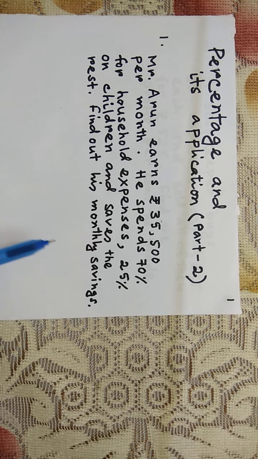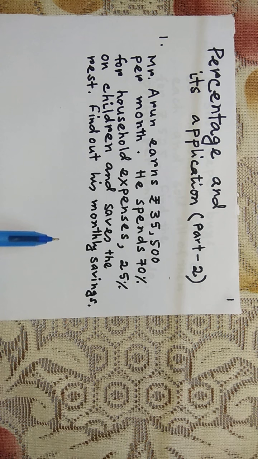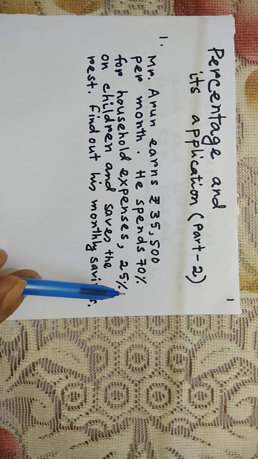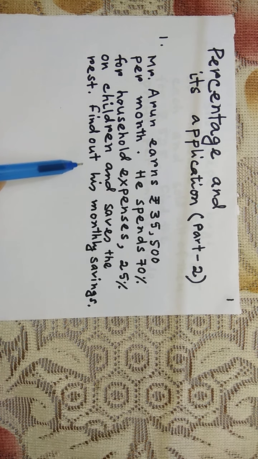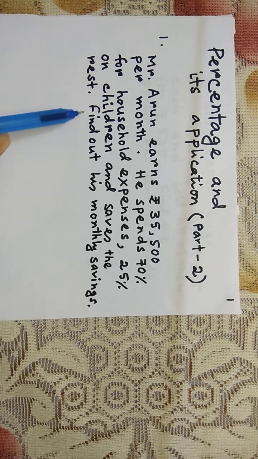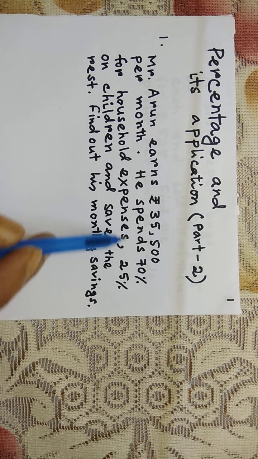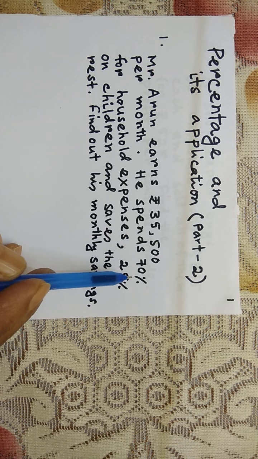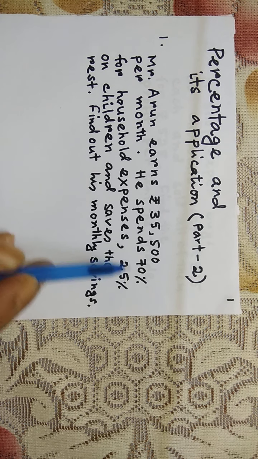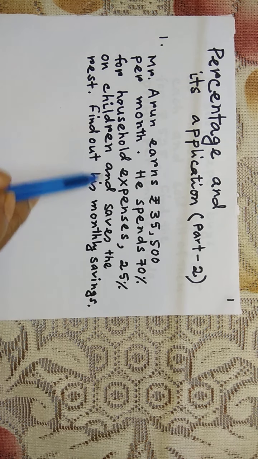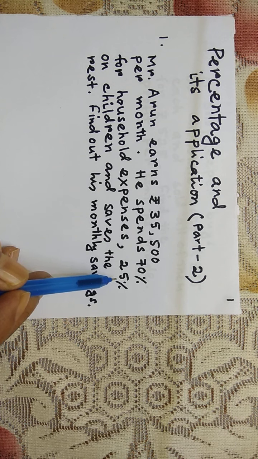Here you can see the problem. Mr. Arun earns rupees 35,500 per month. He spends 70% for household expenses, 25% on children and saves the rest. Find out his monthly savings. So these are his expenses: household expenses 70%, expenses on children 25%.